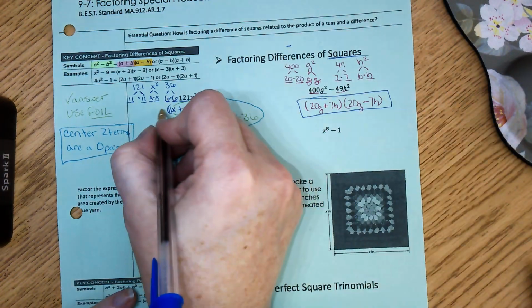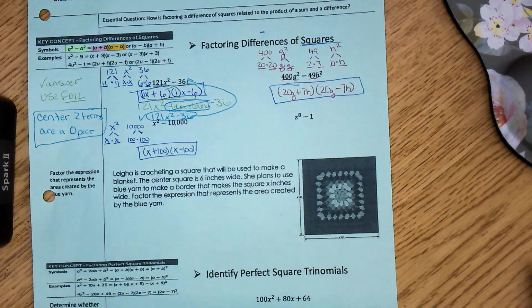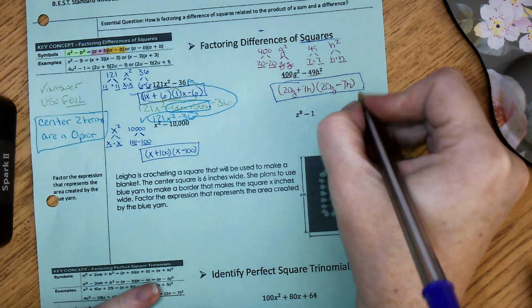All right. Now we're going to do this one. Okay, this one we're going to be able to factor more than once. All right, so I have z to the eighth.